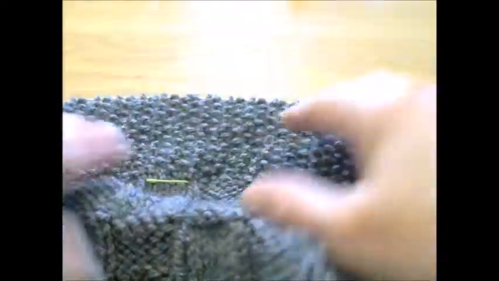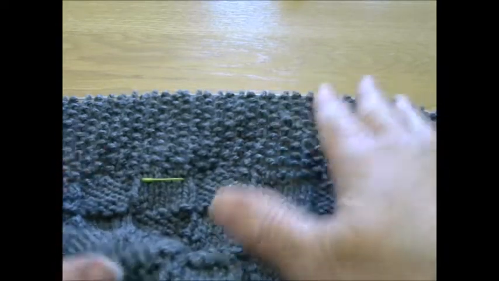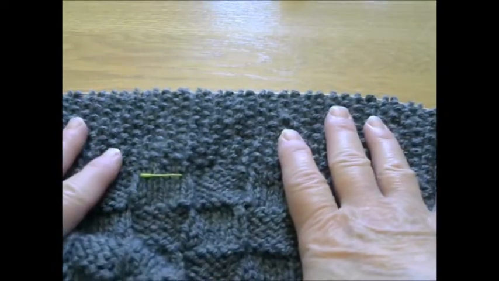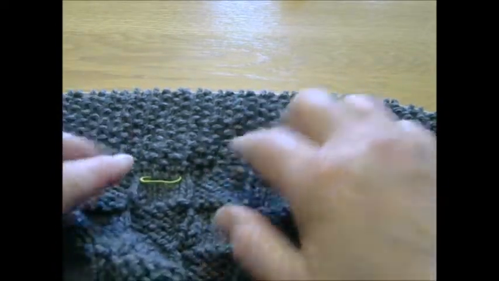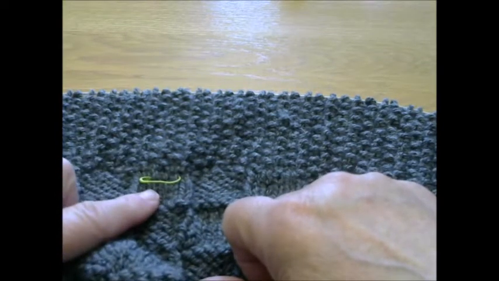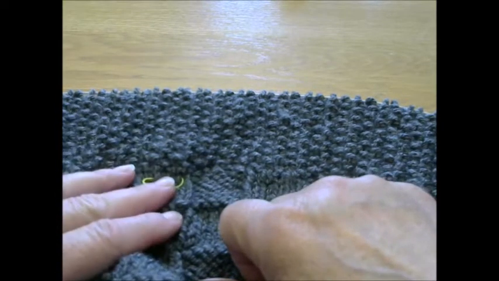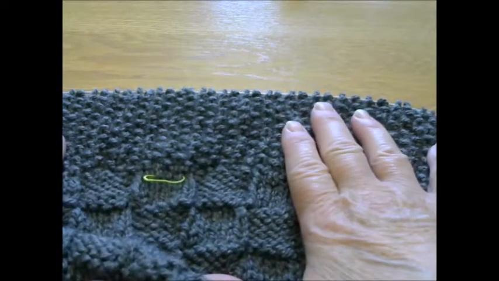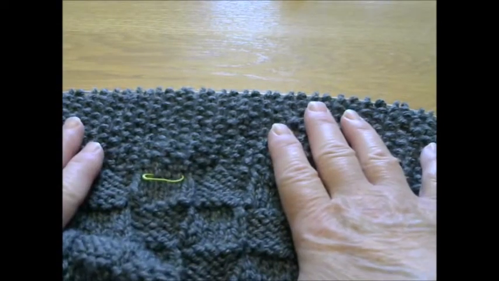So next week's video is going to be on increases and decreases. And we will be spending a couple of different weeks doing that because there's several different stitches that can go along with that, and we're going to learn some of the basic ones. So make sure you come back next Wednesday.